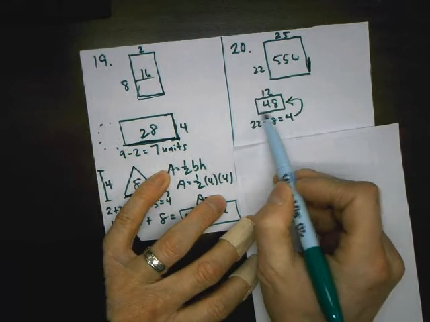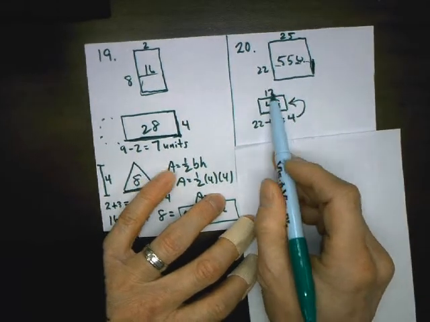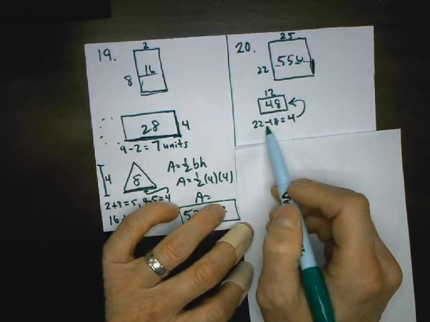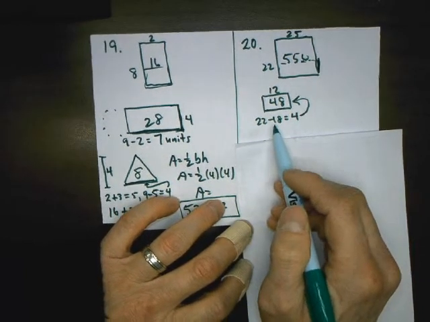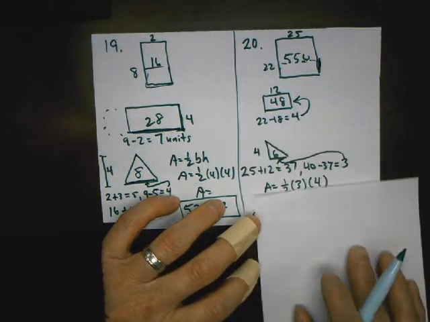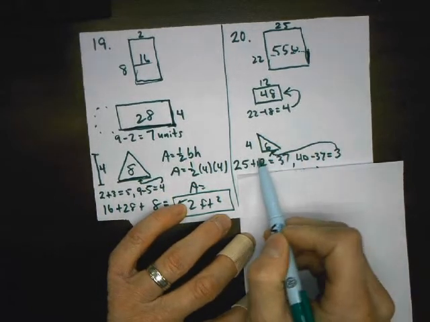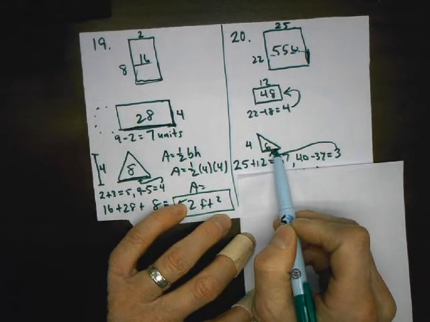Next one, if I'm going to get this base, because remember I already used this part right here for this one, right? So that would be 12 by 4, and the way I got 4 is I did 22 minus 18. Look at your diagram to see how I did that. So 4 times 12 is 48, and the triangle is going to be 6, and the way we get that is to get this distance down here at the bottom.